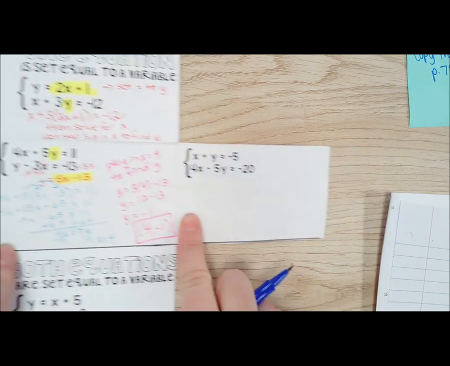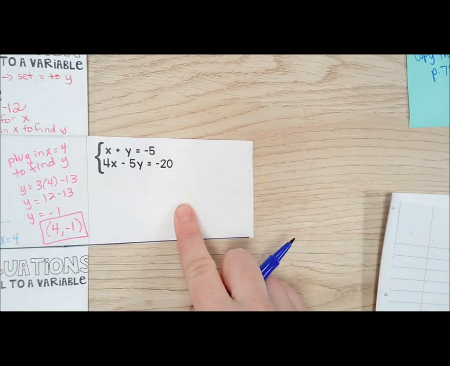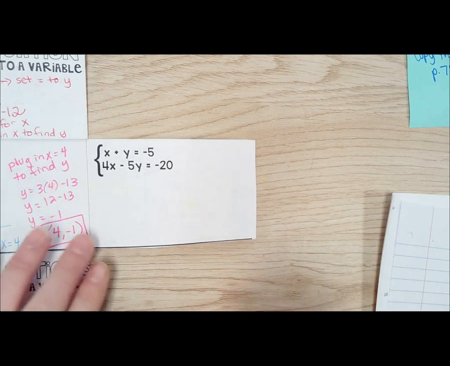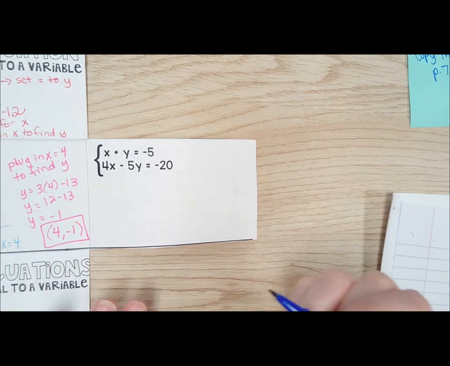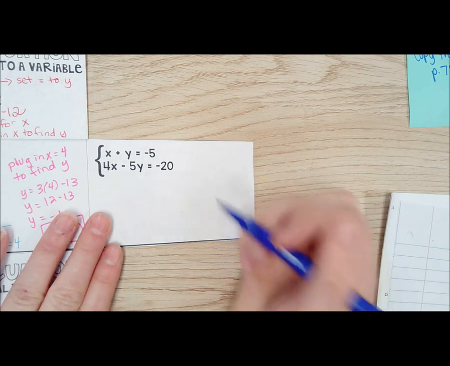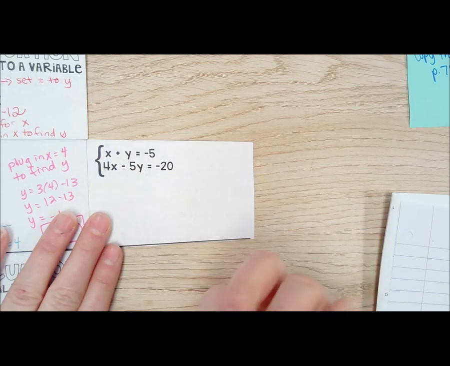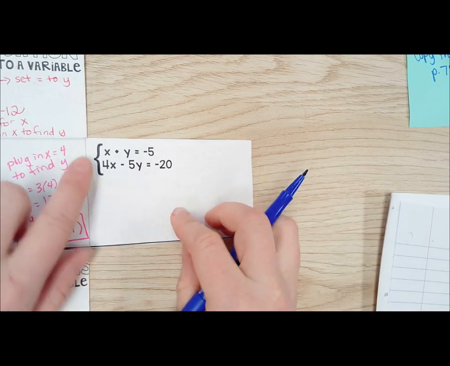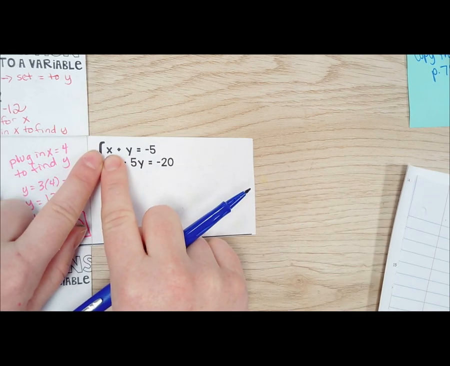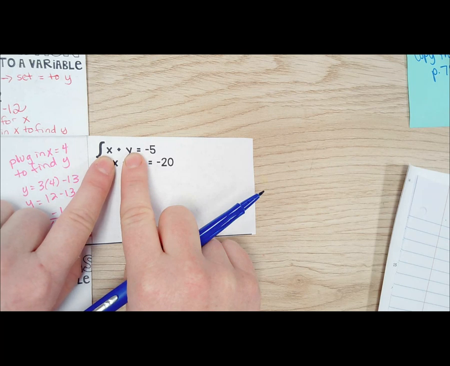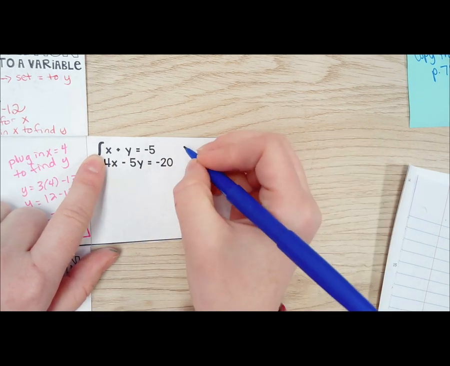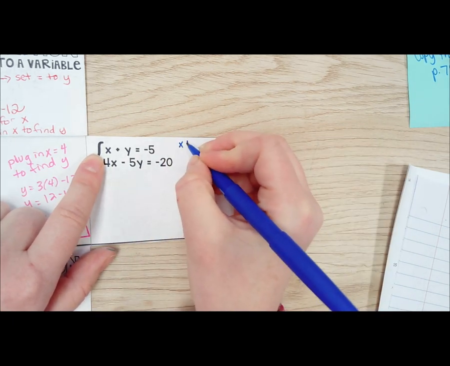So let's look at this one over here. We have x plus y equals -5, and 4x minus 5y equals -20. So we need to look and see which one would be easiest to solve for a variable. The top one's easiest because it's x plus y. Those don't have any coefficients. But you can solve for either one. Since we're used to solving for y, I'm going to solve for y.